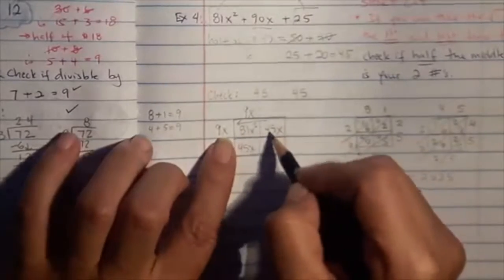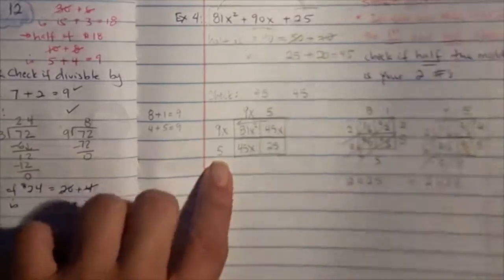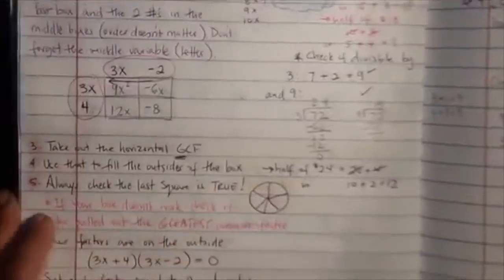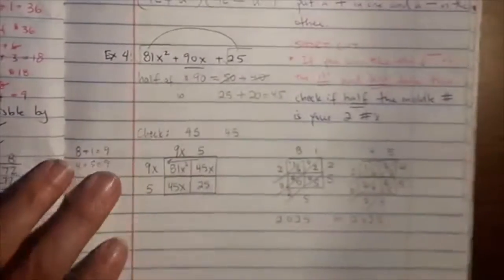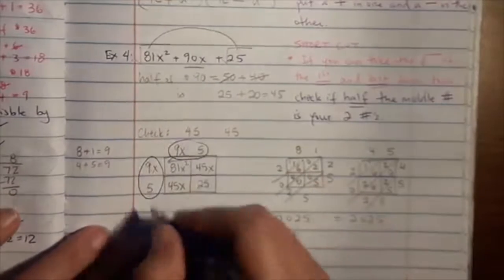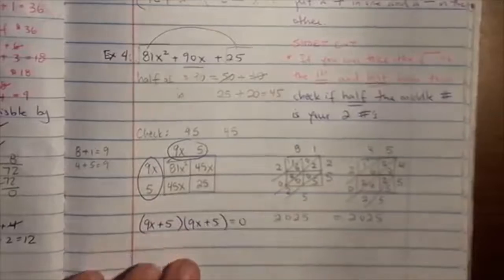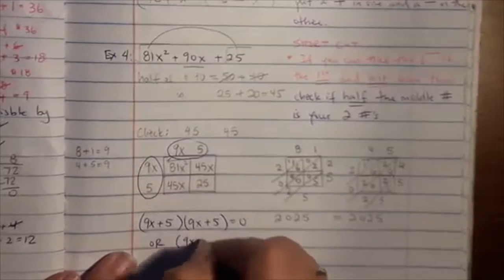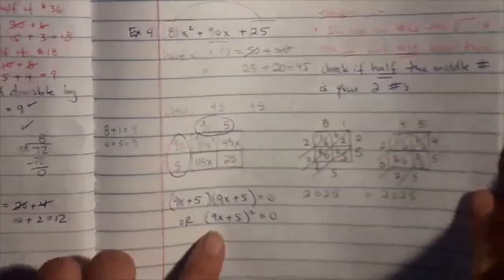And then that times that is that, so that's 5. And then check the last box. 5 times 5 is 25. Perfect. So my two factors are going to be what's outside the box. So I'm going to get 9x plus 5 times 9x plus 5 equals 0. And then you set each of those equal to 0, or you can just write it as 9x plus 5 squared equals 0. So the same thing is going to work.